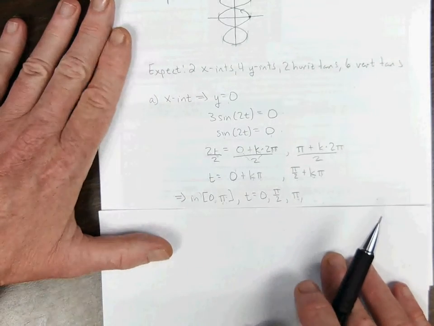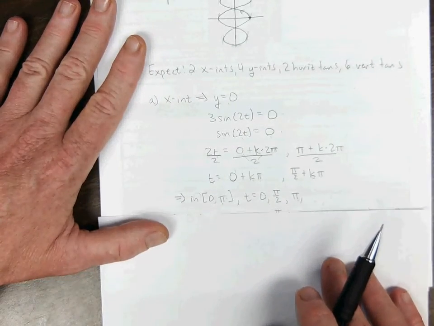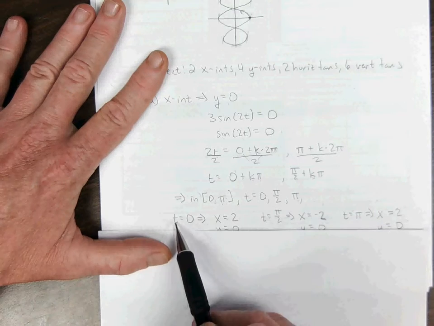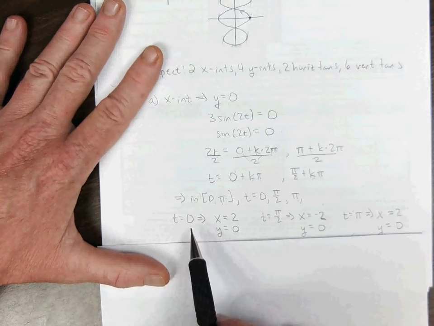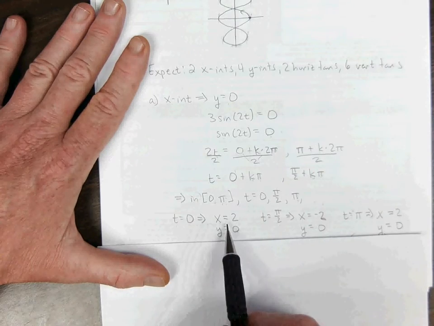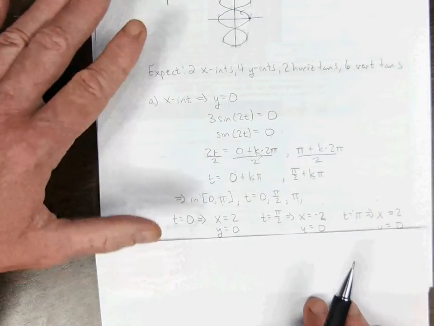Now we need the xy coordinates for these, so we plug in t equals 0. If you trust your math, you know y is going to be 0. So this is one I didn't show my work, but I did later.